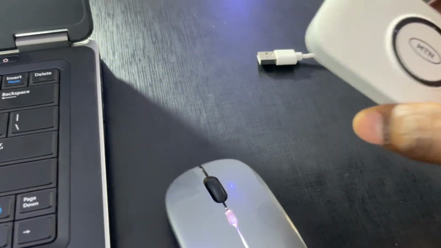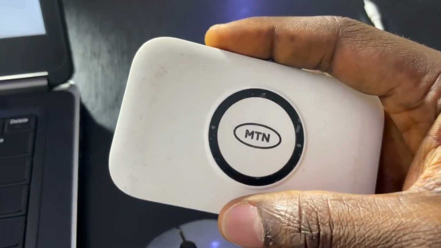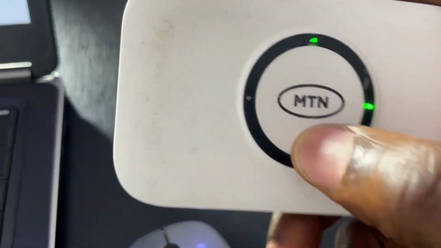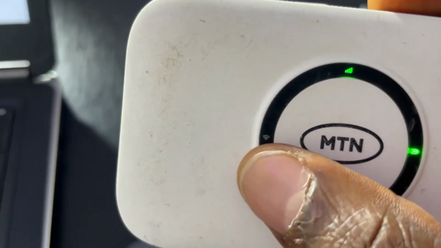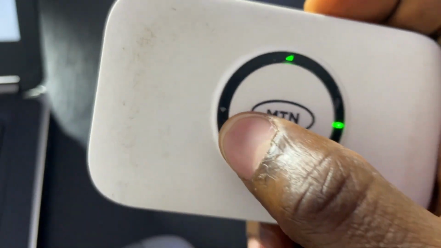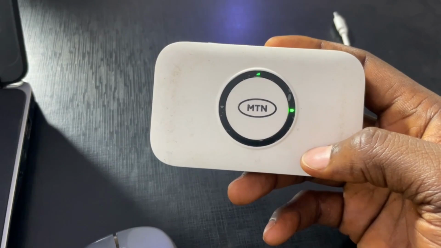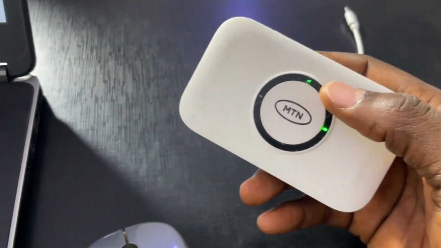So guys, you can see that when you disable your Wi-Fi, even on the MiFi here, if I tap here, you can see that the Wi-Fi light that used to appear here won't appear anymore, because initially you will see this Wi-Fi light right here. So it means that right now you can't access your Wi-Fi's SSID anymore. So I was so panicking.